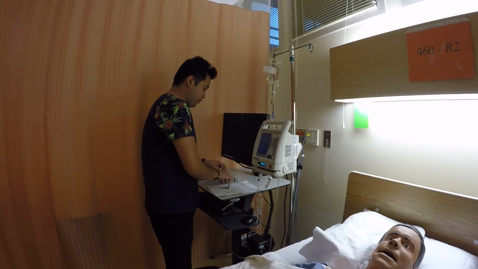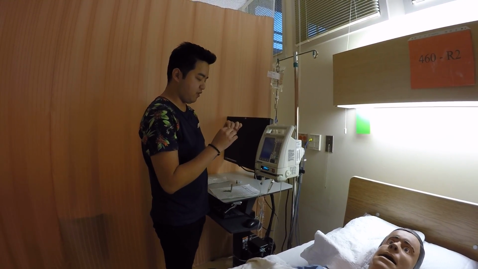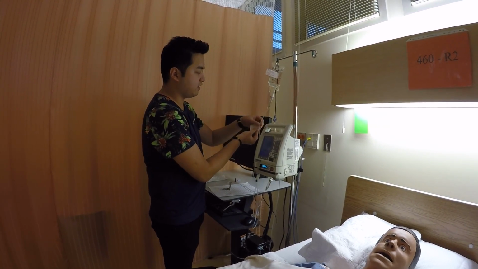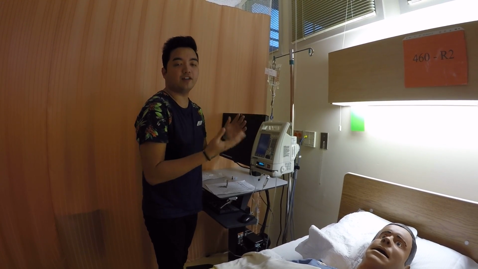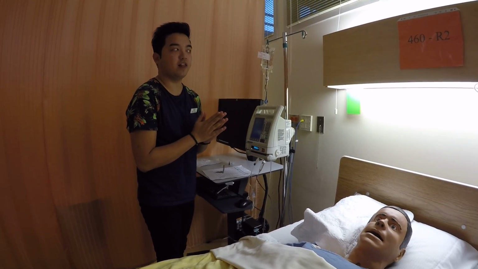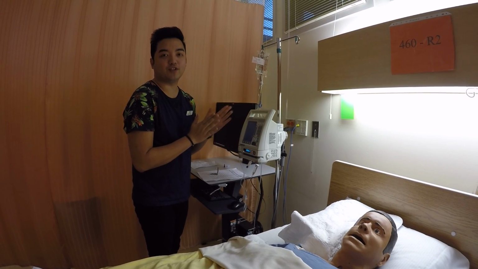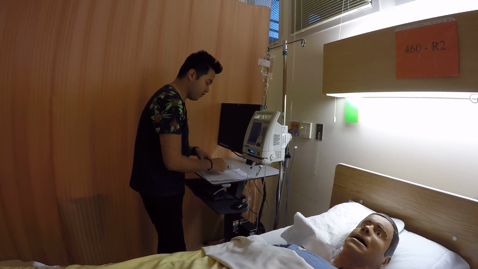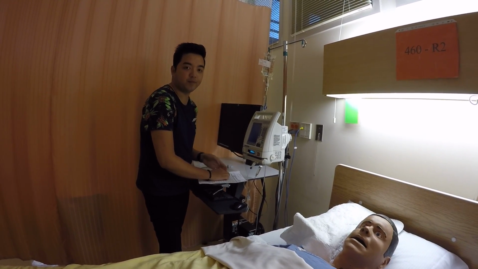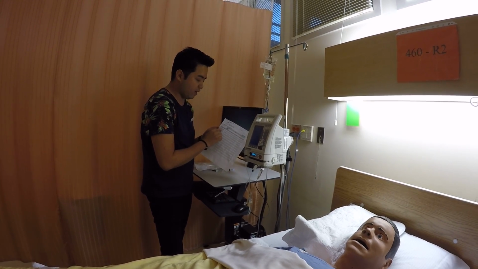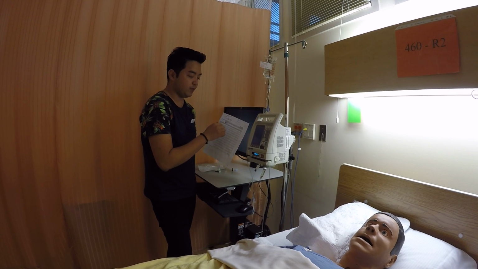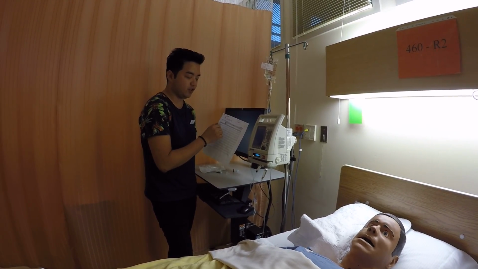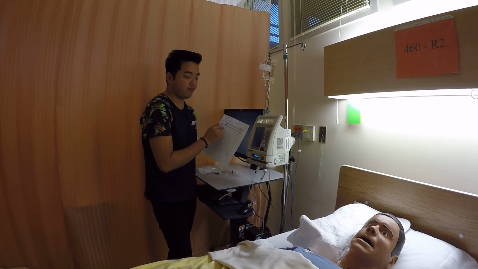And then make sure that we also put a label on the tubing that has the date and time of when we put it in, so that all other healthcare providers would know as well when to change the tubing. Okay, and then next thing to do is to document. So important thing is that we sign and date, we put the time and our signature of when we give the medication.